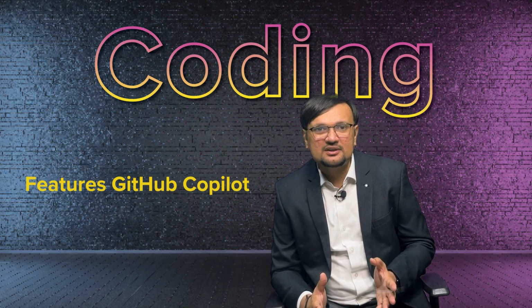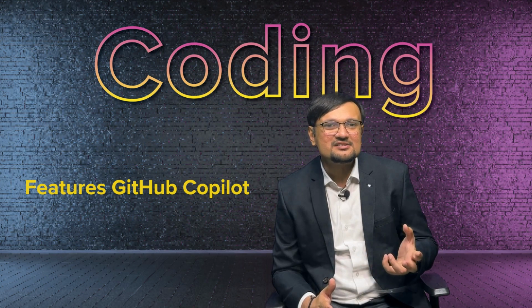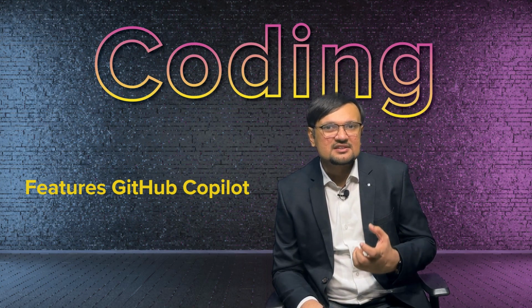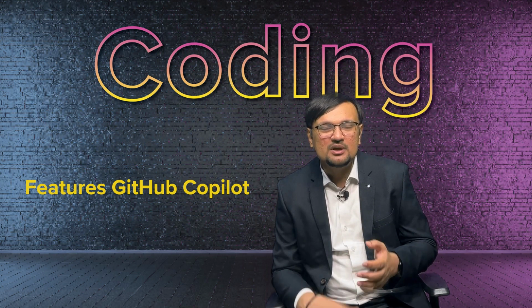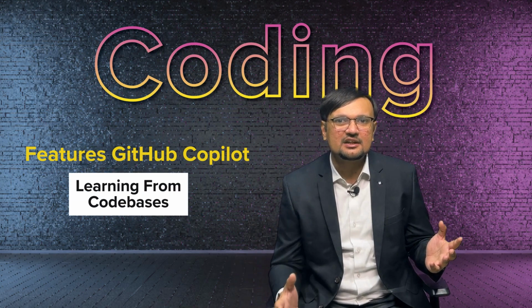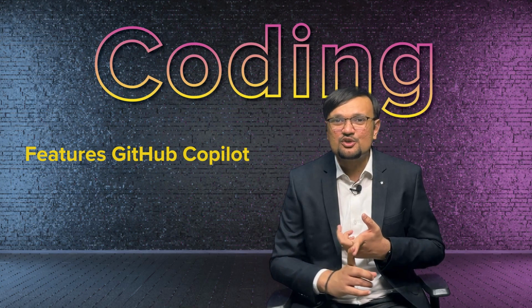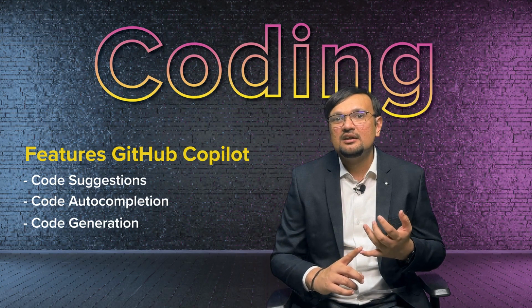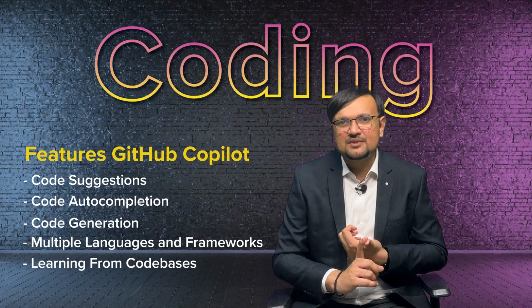And last but not the least, where does this intelligence come from? Every piece of code that you accept is learned, trained from the various code bases that GitHub has access to, the public code bases. This is GitHub Copilot: features like code suggestion, code auto completion, code generation, and framework support, as well as the in-depth intelligence.